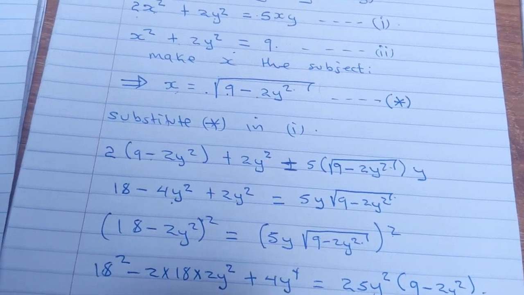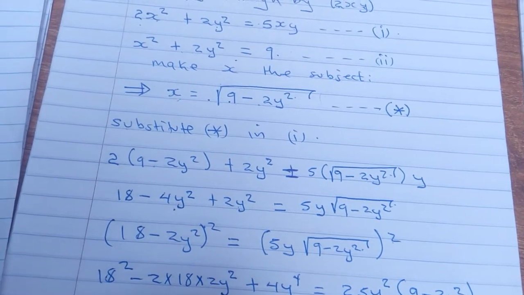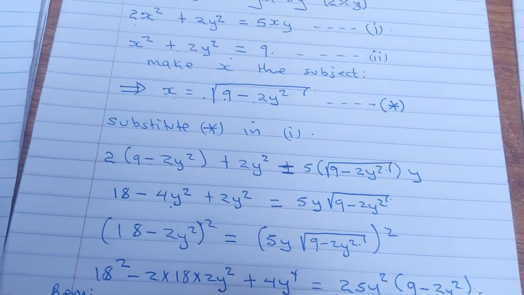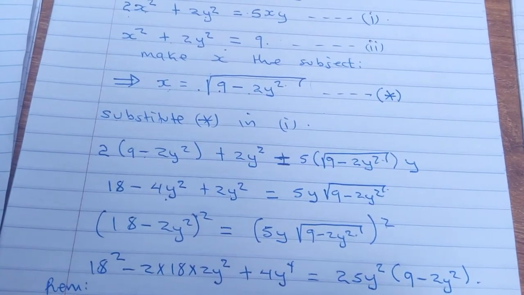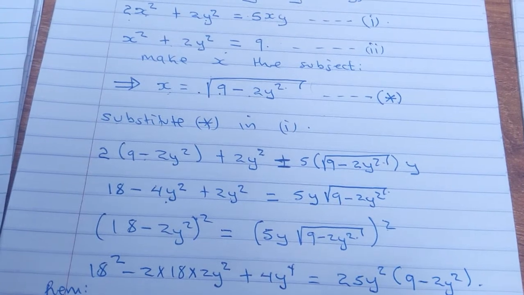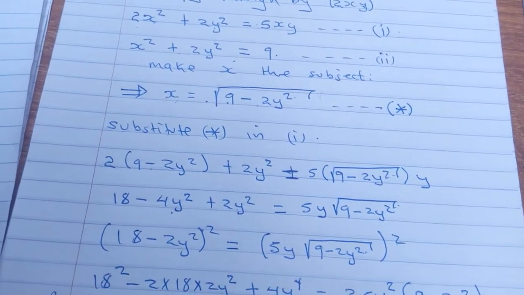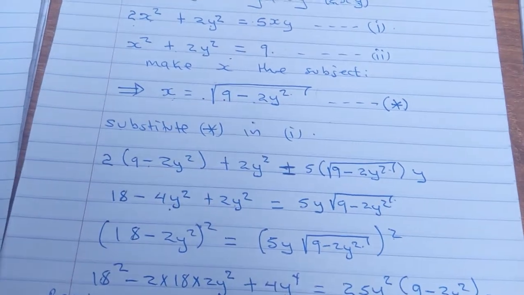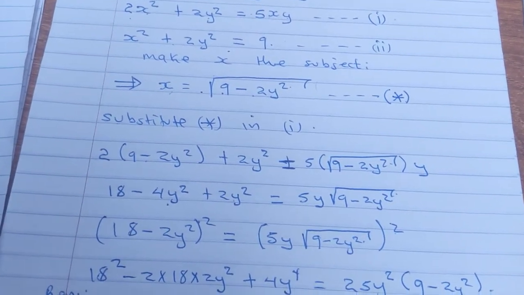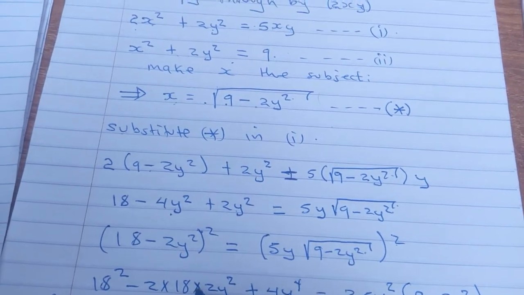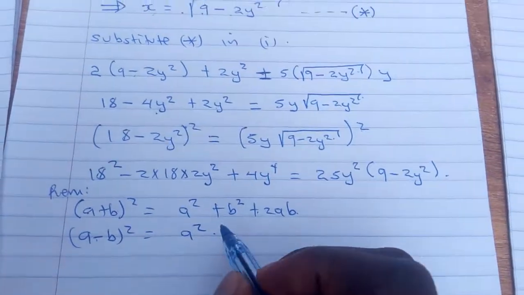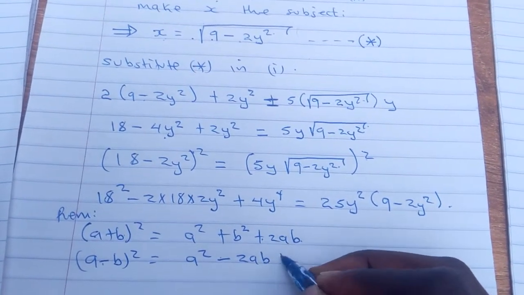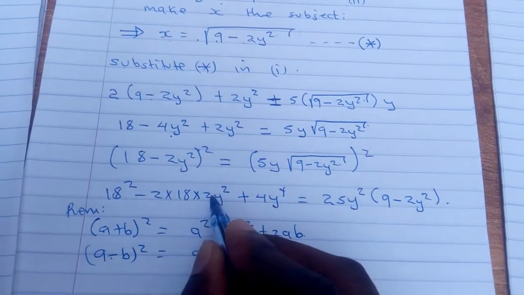I am using the expansion of (a plus b) squared, which you have to remember, equaling a squared plus b squared plus 2ab. And for (a minus b) squared, equaling a squared, when you have a minus here, then this one becomes a minus. It will be a squared minus 2ab, then plus b squared. So this is what I'm using to expand this.